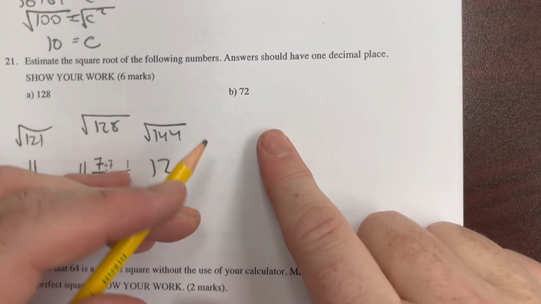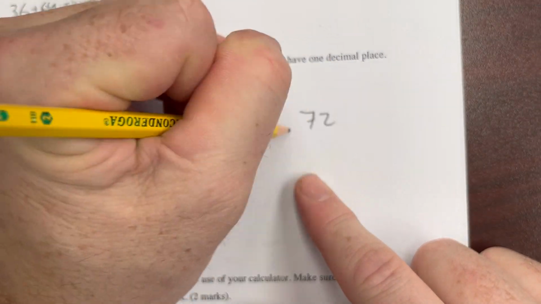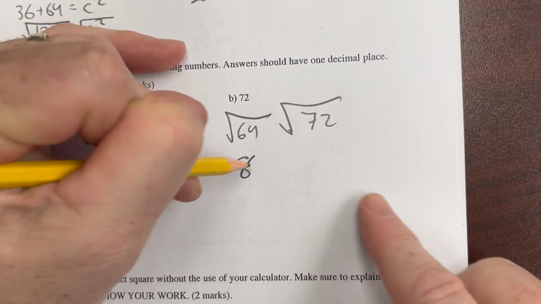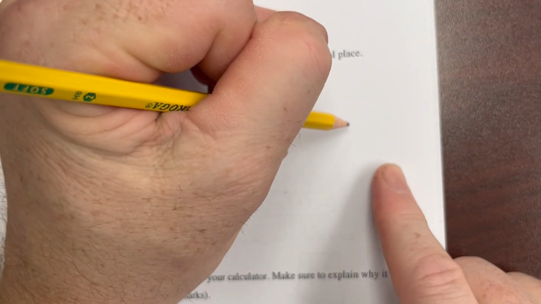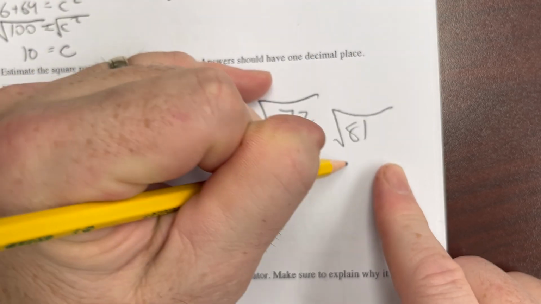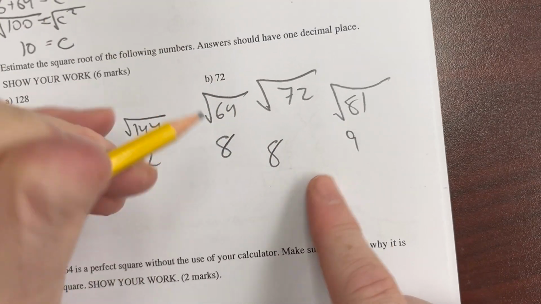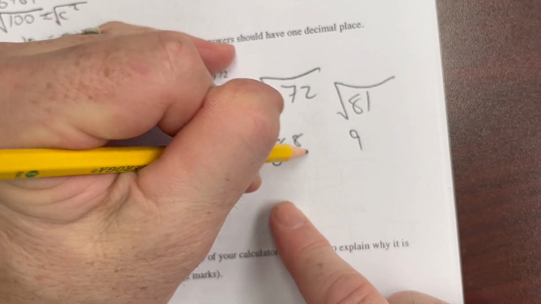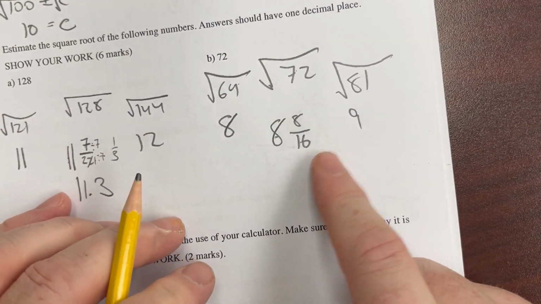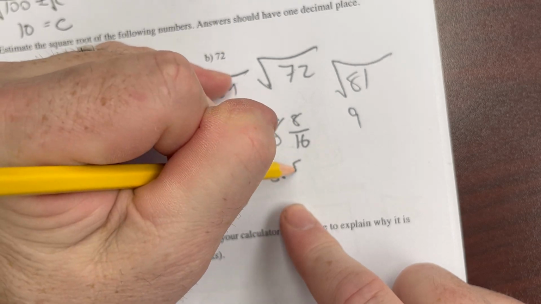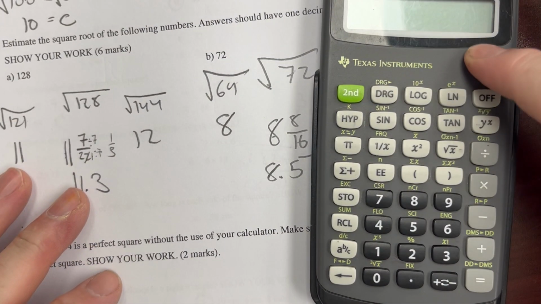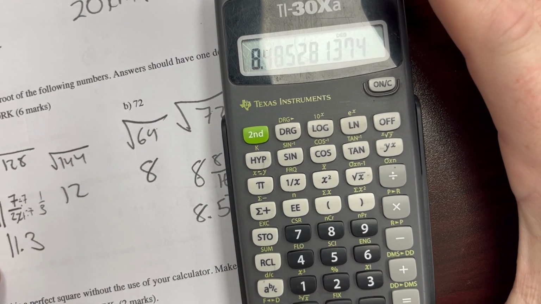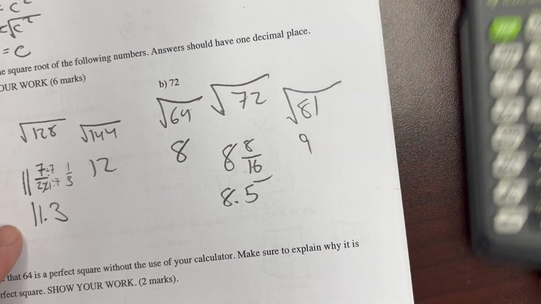There we go. Okay, again, 72 is in the middle. The square root on this side is going to be 64, which is 8. On the left side is going to be 81, which is 9. So it's going to be 8 something. The difference between these two is going to be 8, and then double this is 16. This one's really easy. 8.5. Let's try that out. 72 square root button, 8.48, which rounds to 8.5.